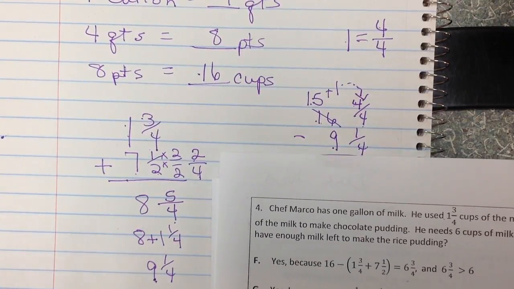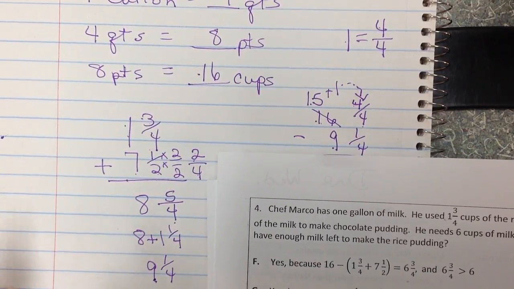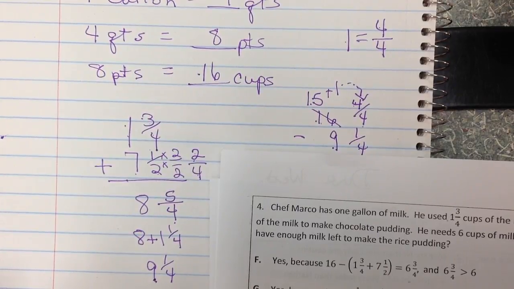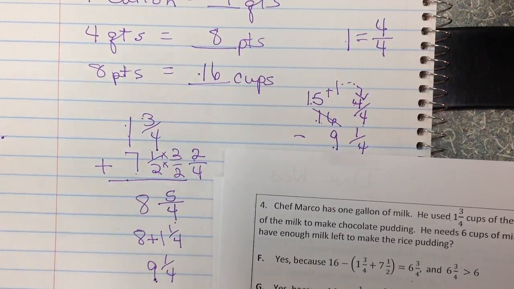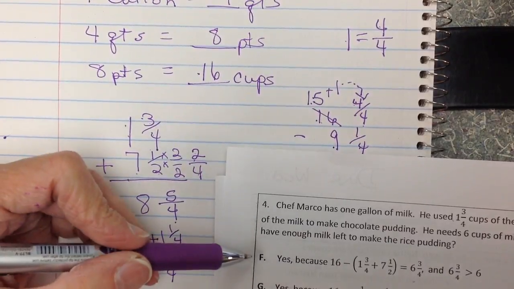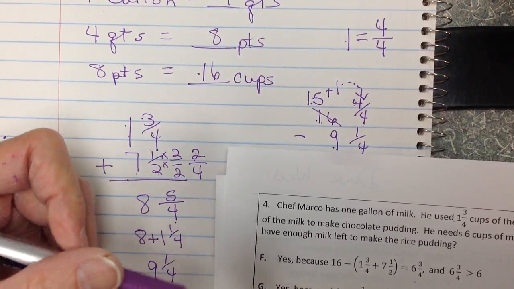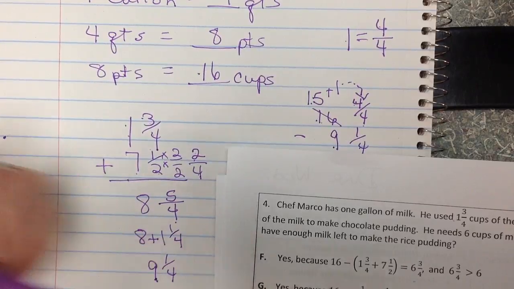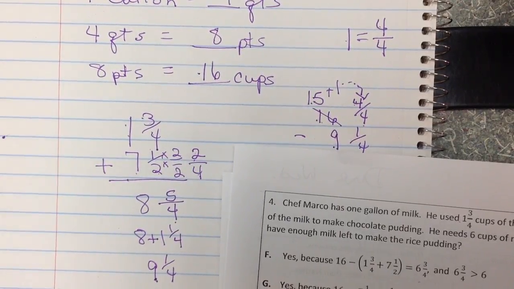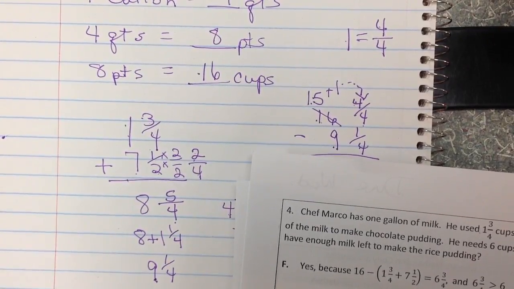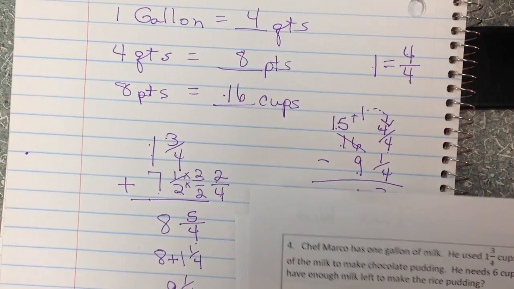He will have enough milk. He'll have 3/4 cups left over. So he does have enough milk to make the rice pudding. The other ones you can eliminate because they come out wrong. So the correct answer is going to be F.